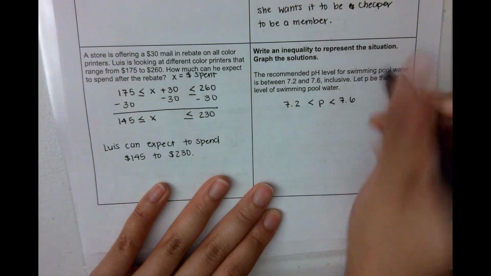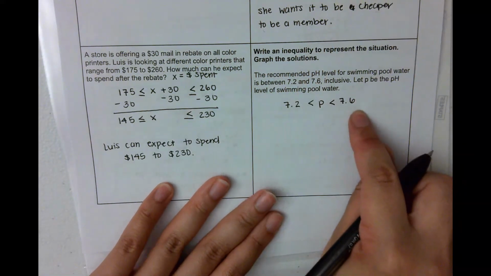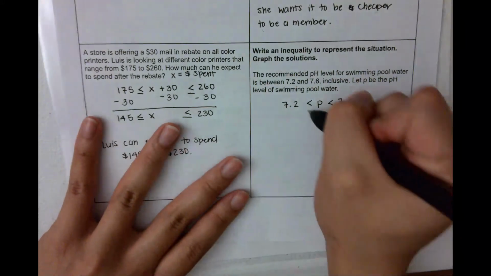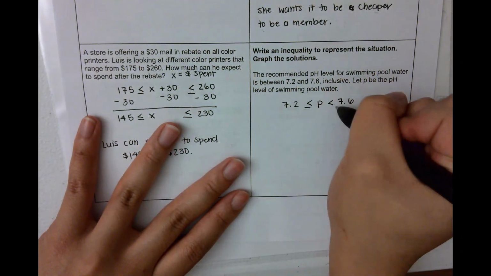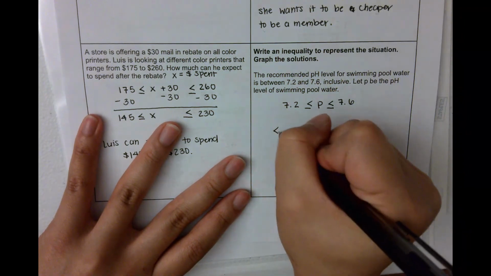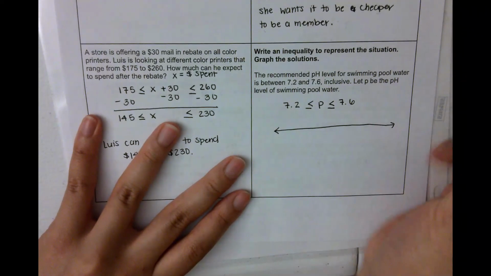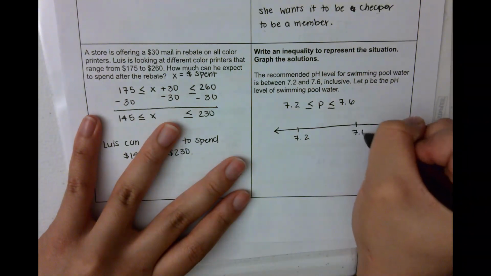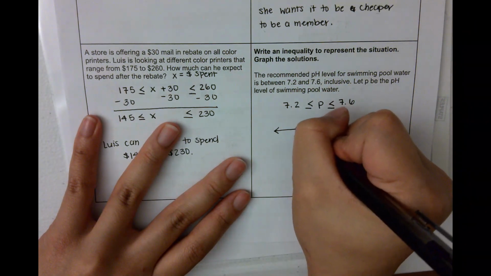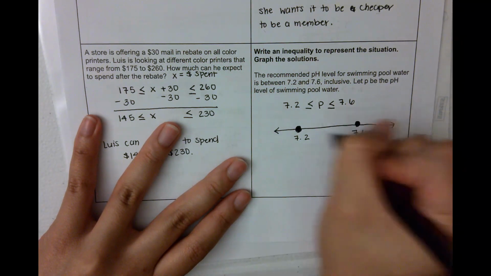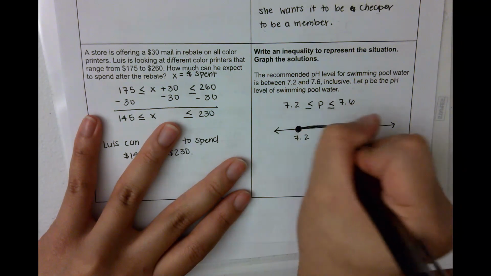Right, so smaller number on the left, bigger number on the right, less than symbols. Okay. And then since it says inclusive, that's why there's the equal to. Right? And then if I were to graph it, 7.2, 7.6, closed circle because it includes, right? And we want what's between it.